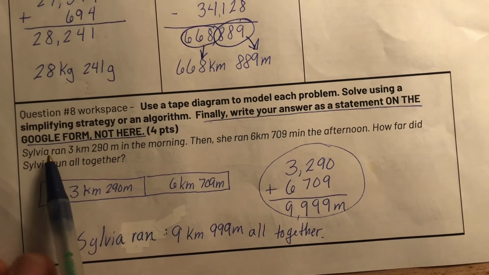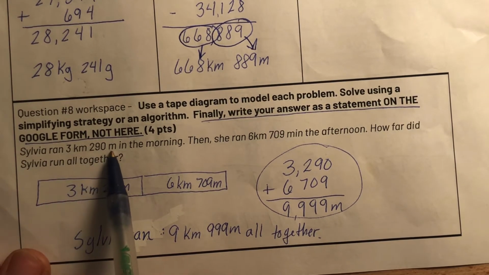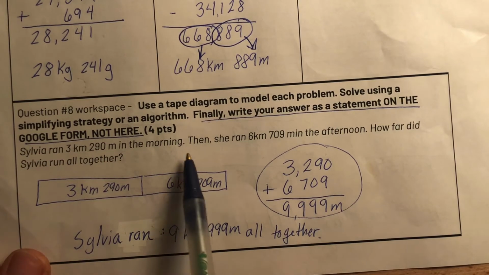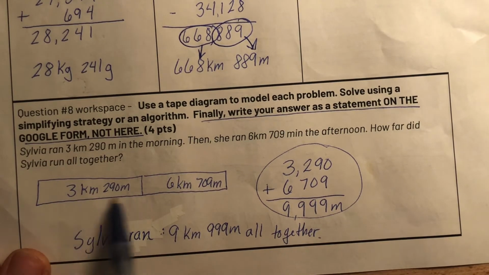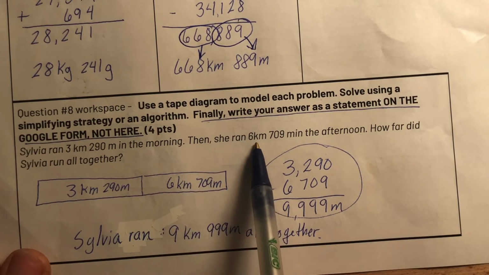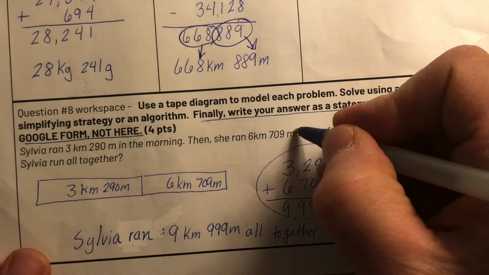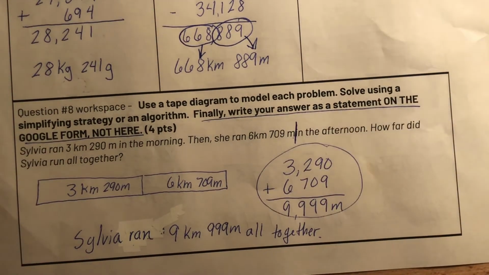So here, Sylvia ran 3 kilometers, 290 meters in the morning, okay? That's this part, this bar, or this piece of tape right here. Then she ran 6 kilometers, 709, I see that says min. It should be meters in the afternoon, okay? A lot of us caught that, and we went over it in class.